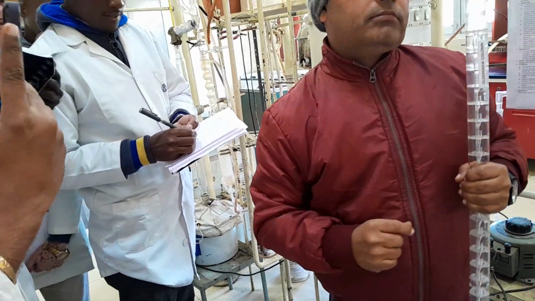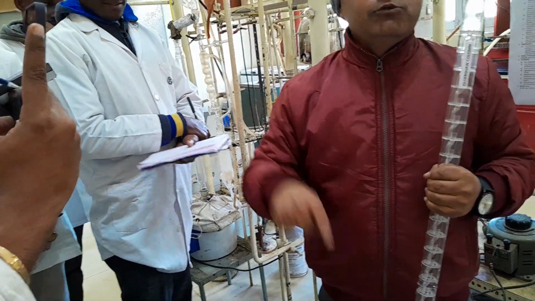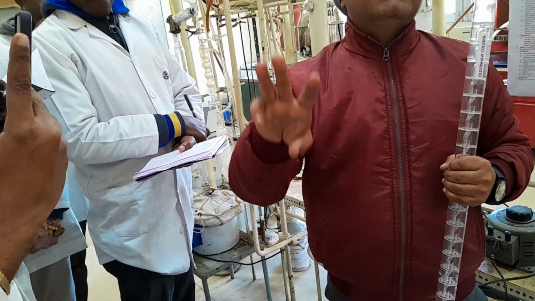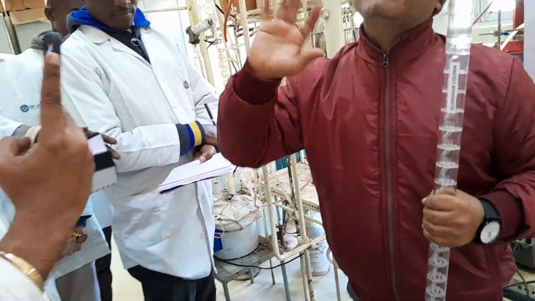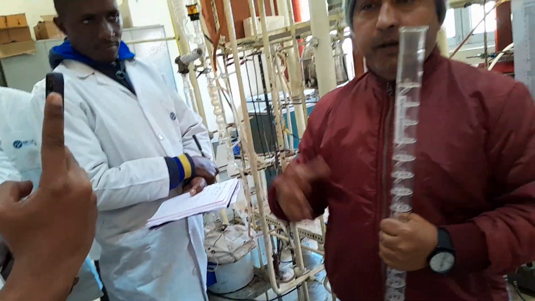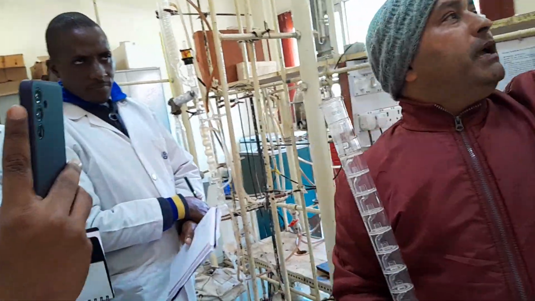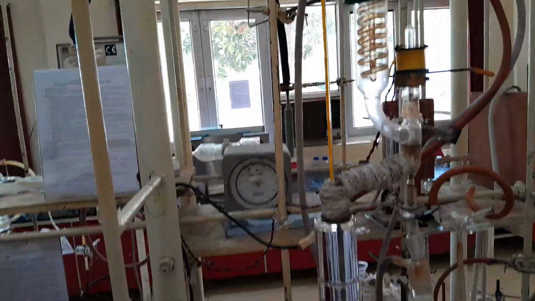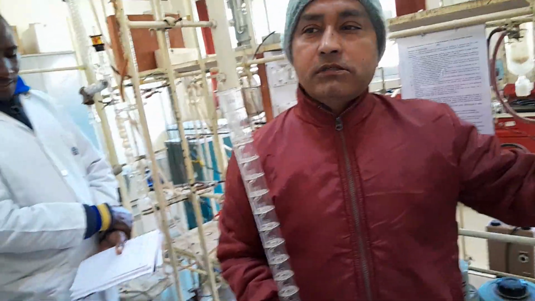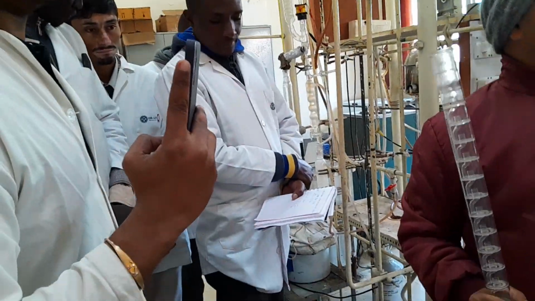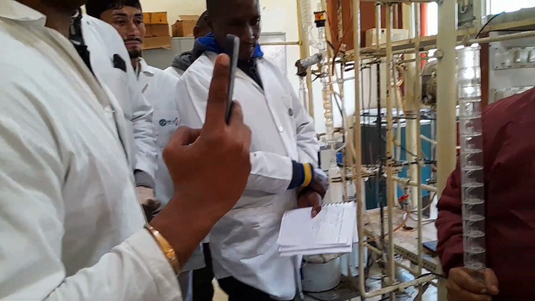That much pressure it is holding. So when your vapor temperature is 370 degrees centigrade, you can hold the column very easily. There will not be any heat loss. So that is why it is costly. Otherwise it is totally made of glass.